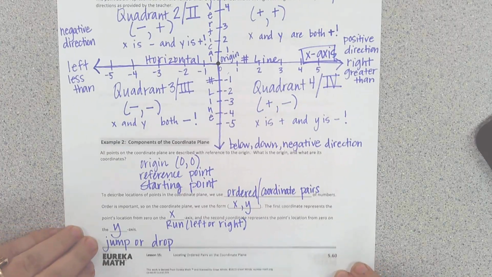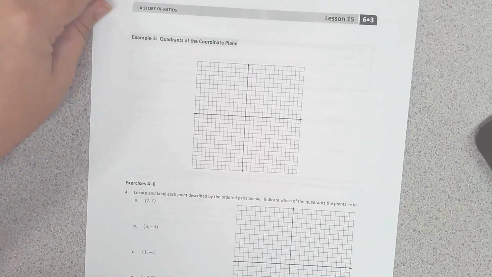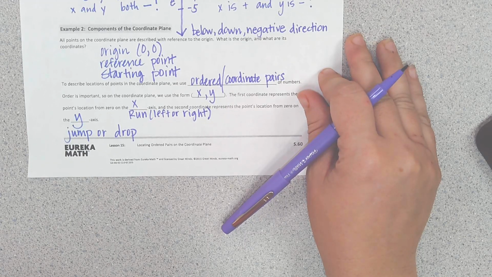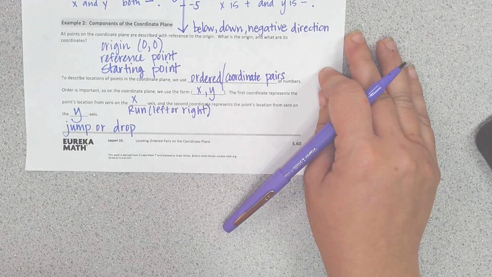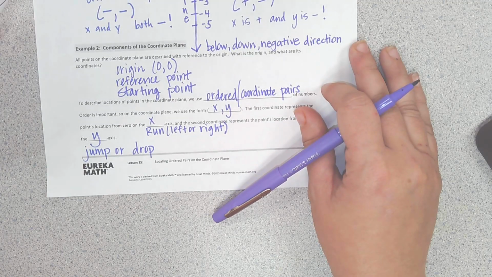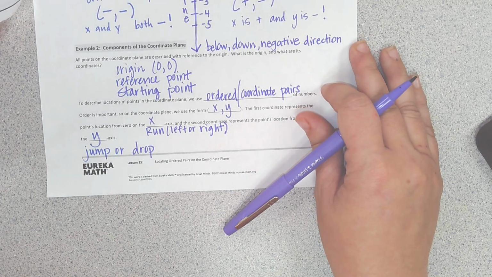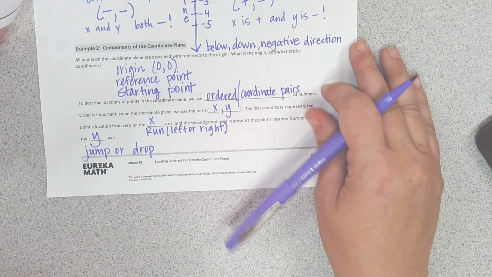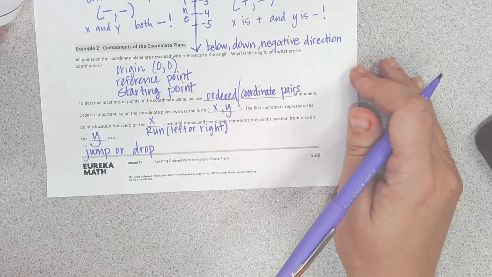So now we're going to turn our page, and we're not doing the back. Which part do you need? Okay. So now we are not going to go to the back. The back is extra practice, but now we're going to go to example 3. Go to example what? 3. And it says quadrants of the coordinate plane. Do y'all see example 3, quadrants of the coordinate plane? Okay.